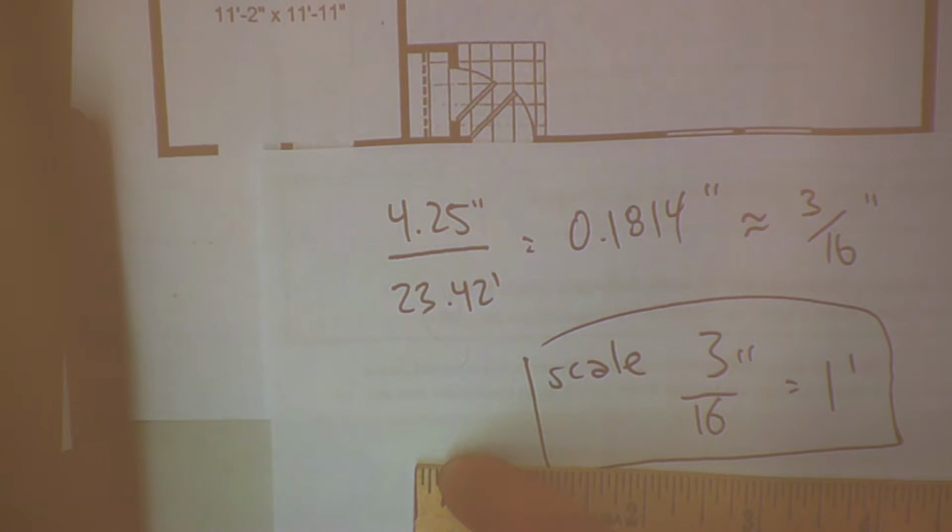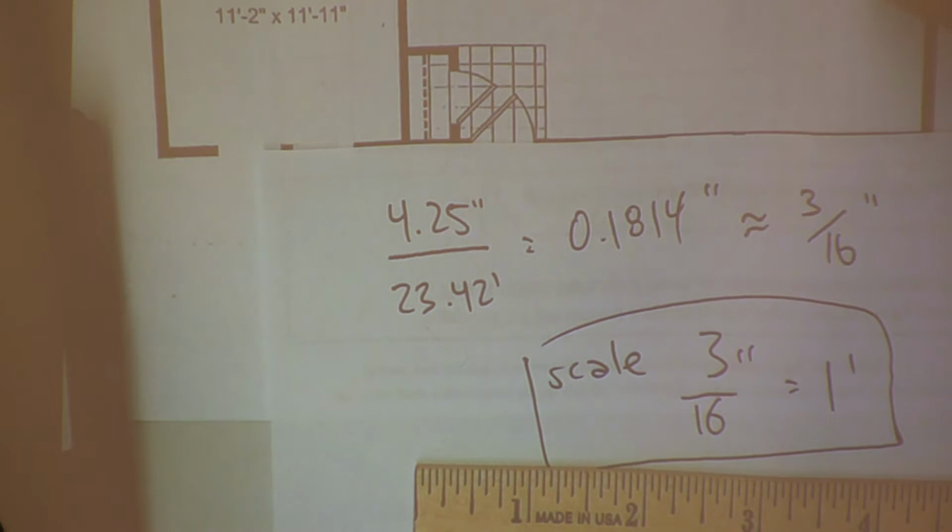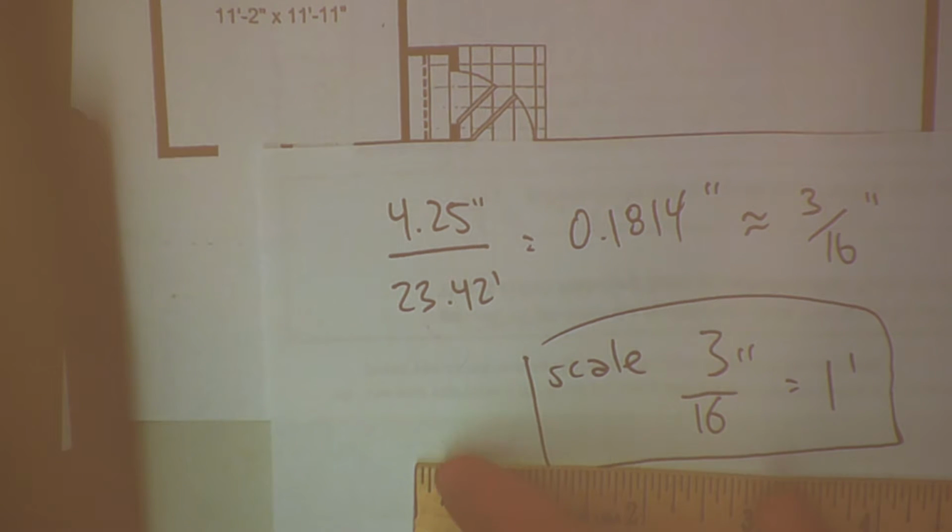So, write this. If I wanted to draw a 2-foot wall, how many 16ths would it have to be? 6/16, because 3/16 represents 1 foot. So if I wanted to draw a 2-foot wall, it should be 6/16. And a 3-foot wall would be how many? 9/16. Each group of 3/16 represents 1 foot.